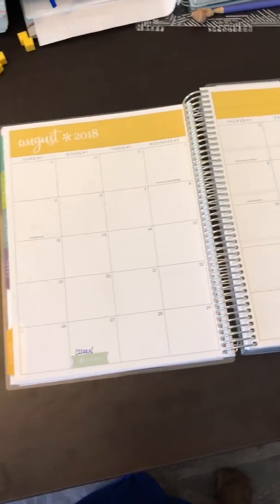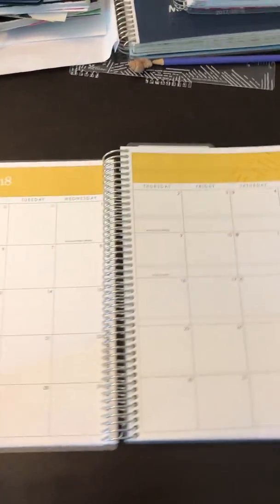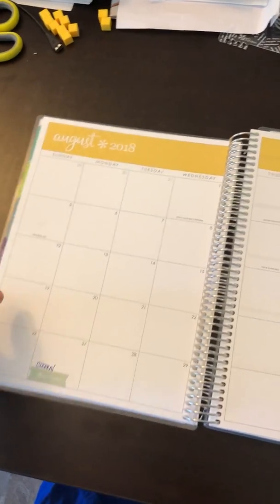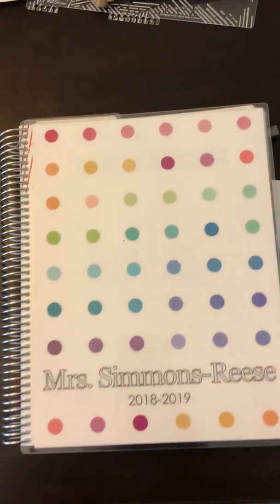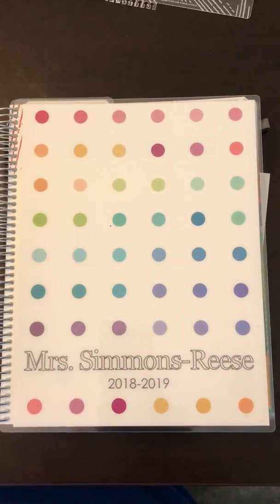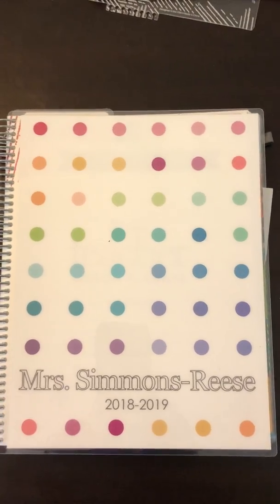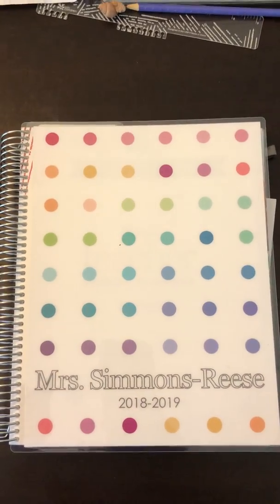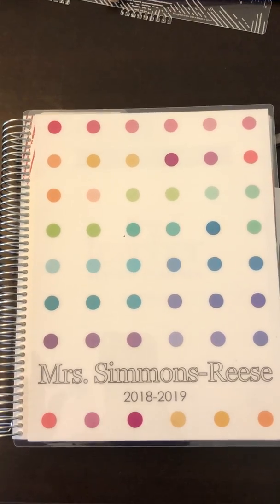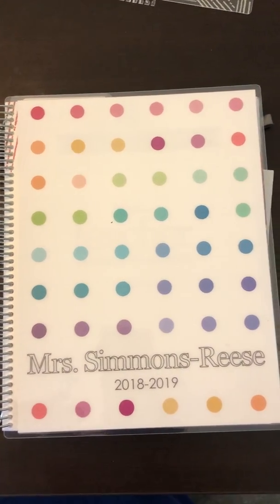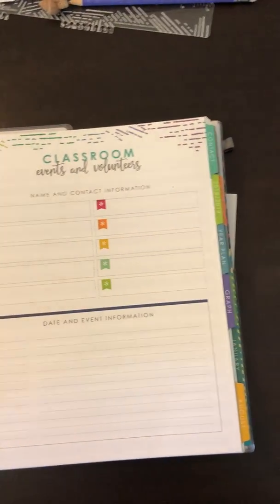I said I was going to do a video on my teacher planner, and I have yet to do that. My new teacher planner for this year, dun, dun, dun, dun, I love my Erin Condren teacher planner so much. It is ridiculous how much I love this teacher planner this year. So let's take a look at what we got going on.